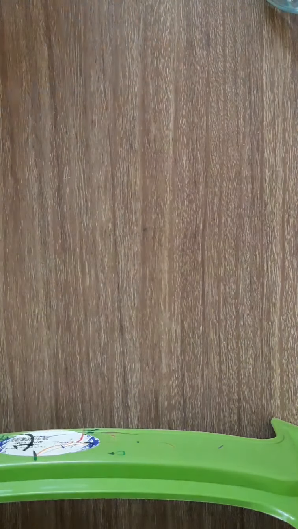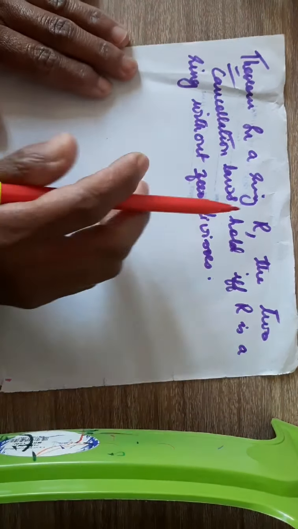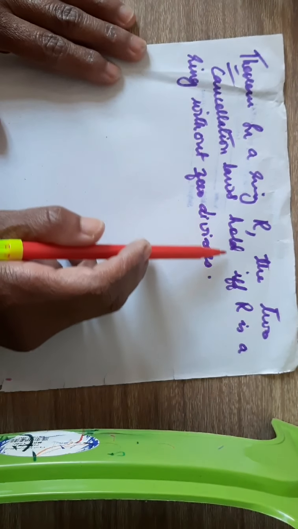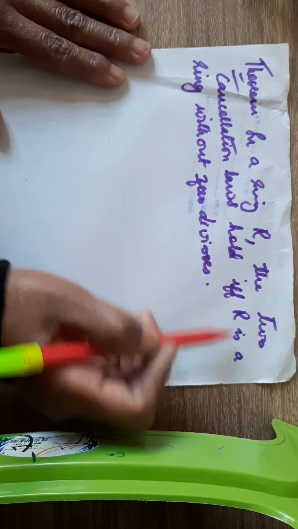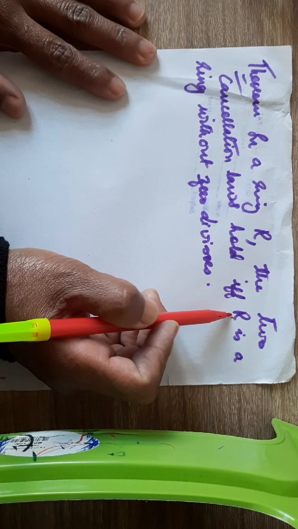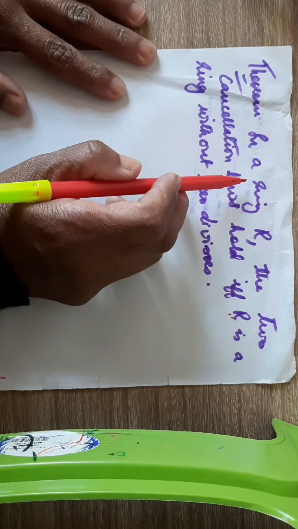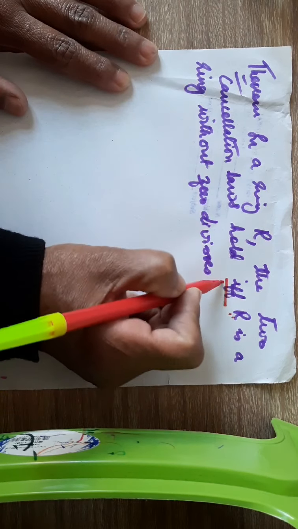Now let me state the next theorem. In a ring R, the two cancellation laws hold if and only if R is a ring without 0 divisors. That means if a ring R has no divisors of 0, then it will satisfy the two cancellation laws. So now let us prove this, since it is an if and only if statement.